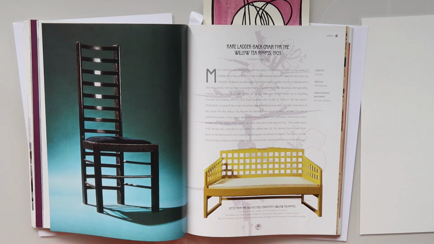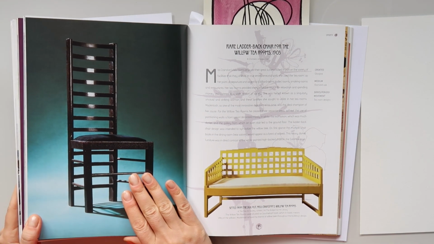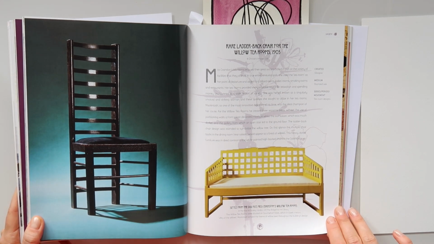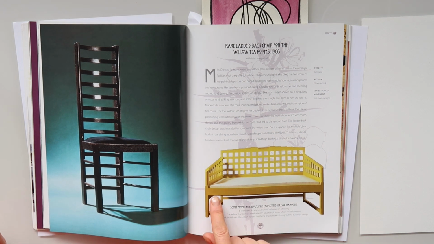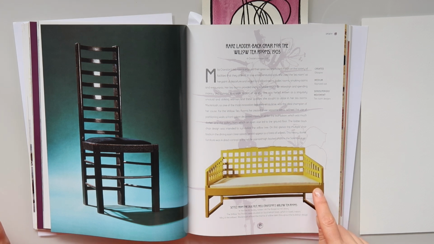Hello designers! Are you ready to design your own chair? Wonderful! Before we do that, let's have a look at some examples of chairs designed by Rennie Mackintosh. This is a settee with a very rare checked back, designed especially for the Willow Tea Rooms.